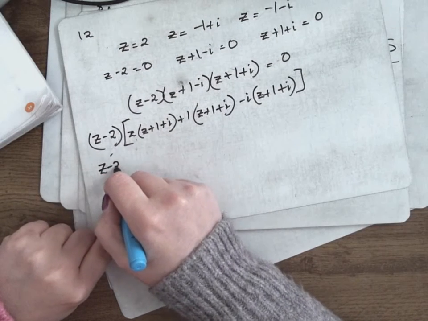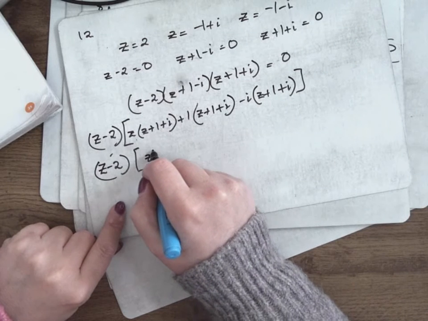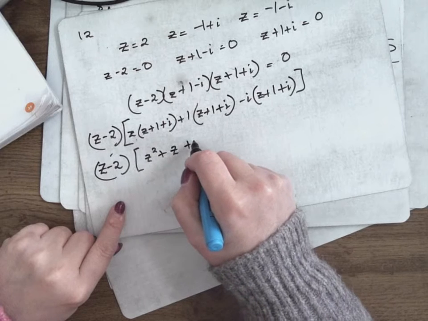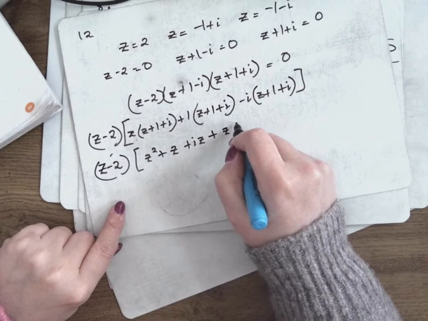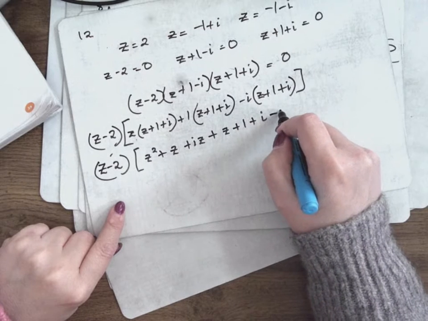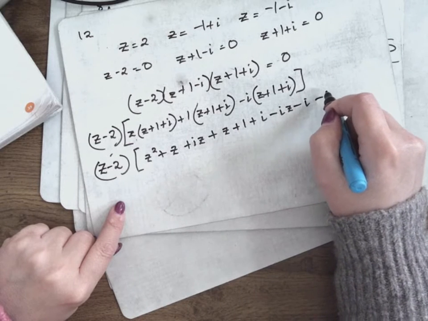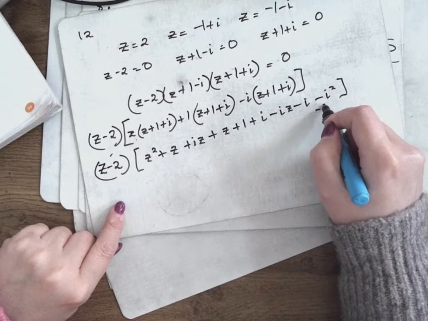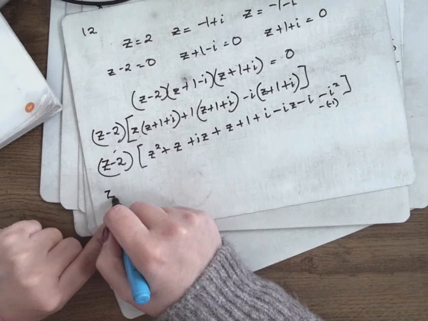Multiply in here. I have z squared plus z plus iz plus z plus 1 plus i, keep an eye on me now, minus iz minus i minus i squared. Okay, so remember that's minus 1. Tidying up inside the bracket, I have z minus 2 on the outside, I'll deal with that momentarily.